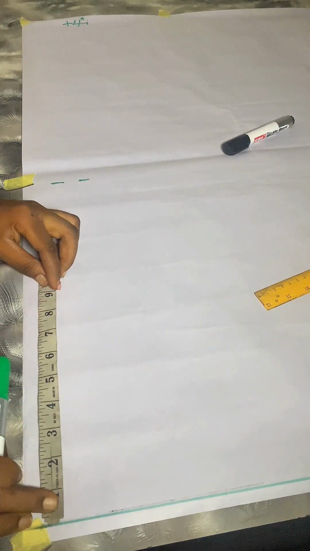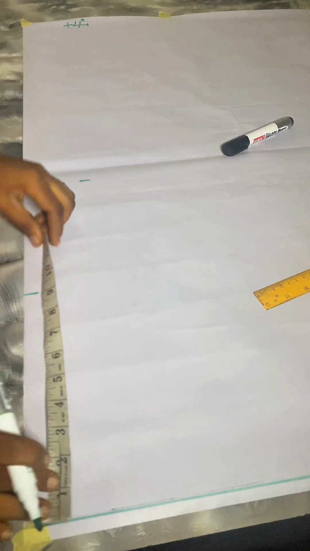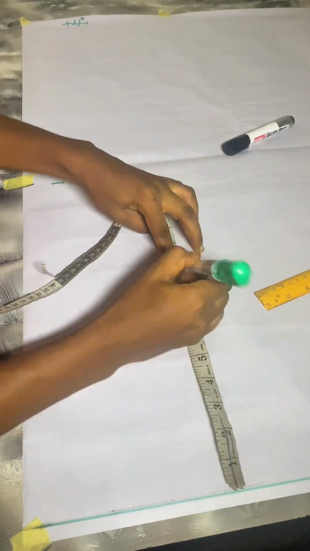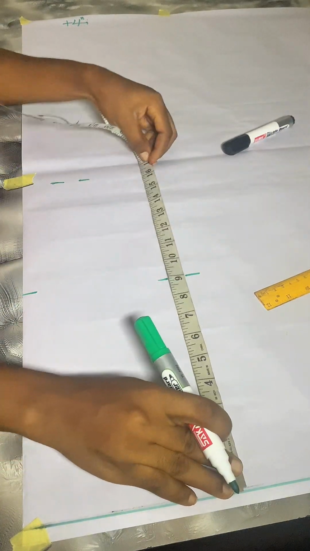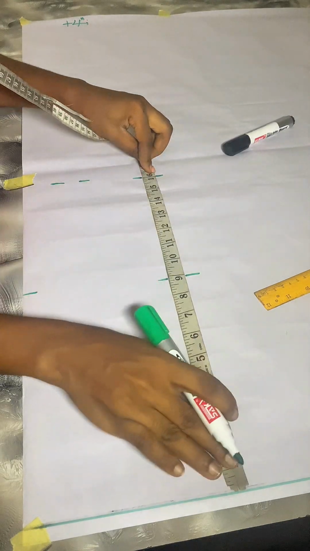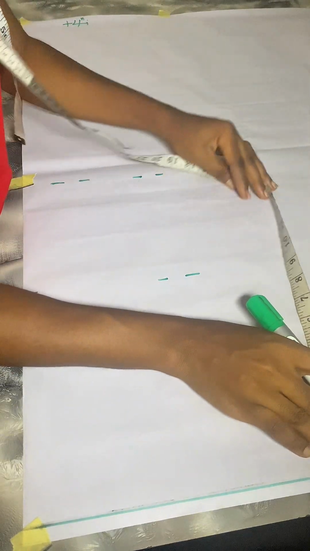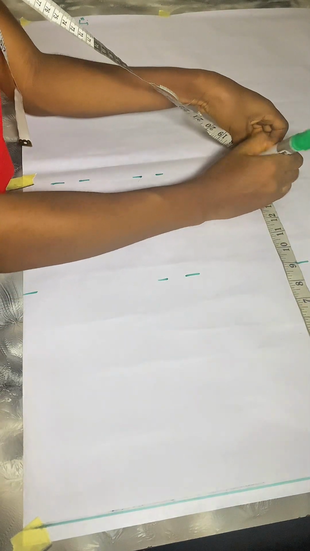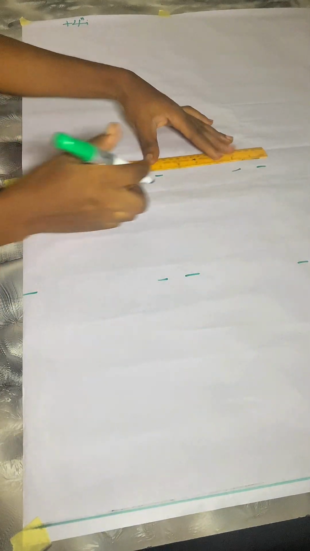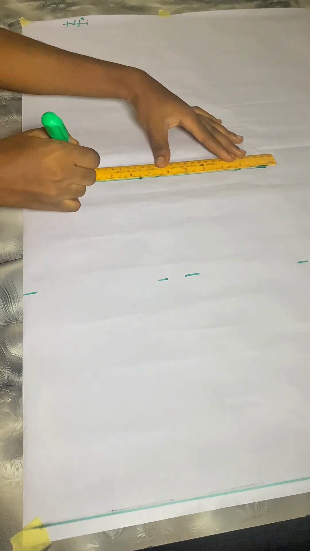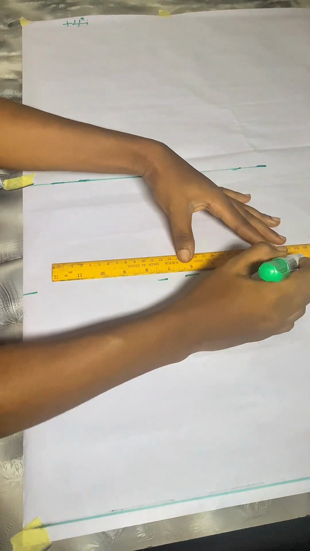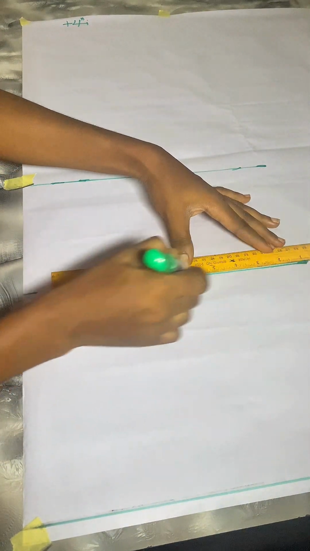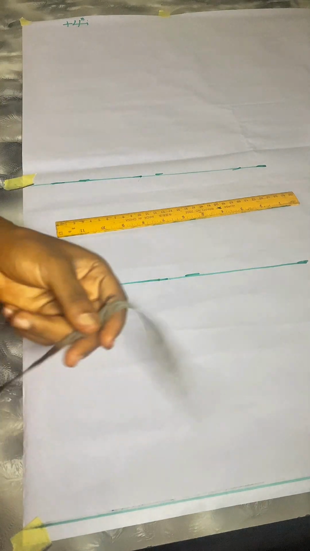Our bust point is 9, then 16 for our waist. 9 and 16. So let's connect it. So we have connected it.